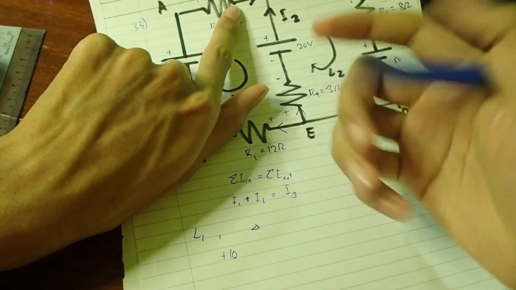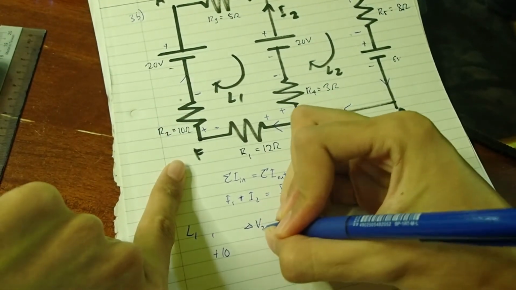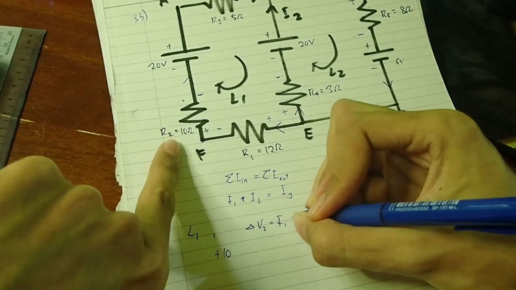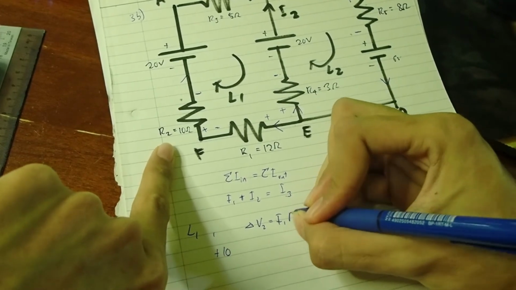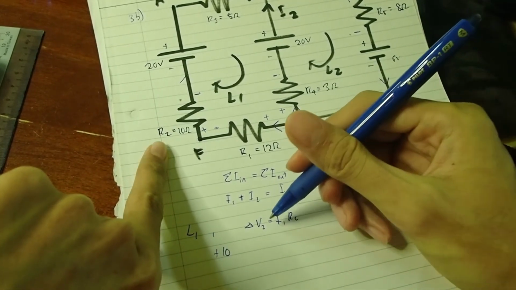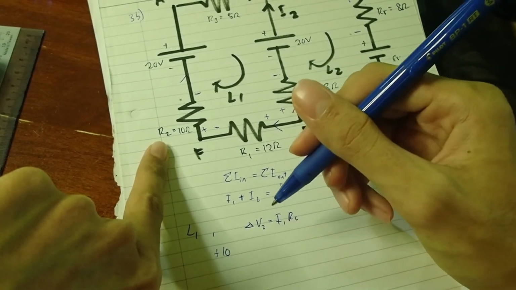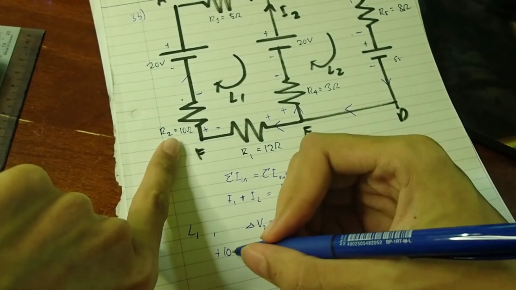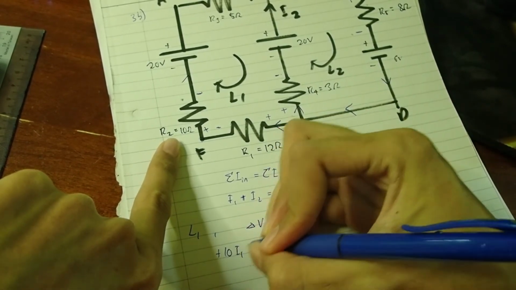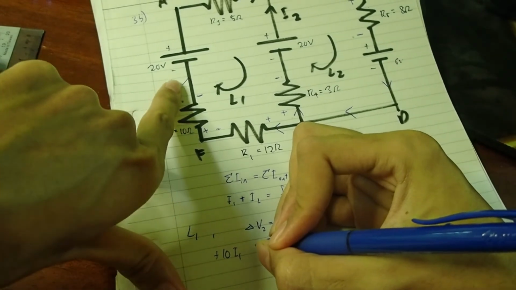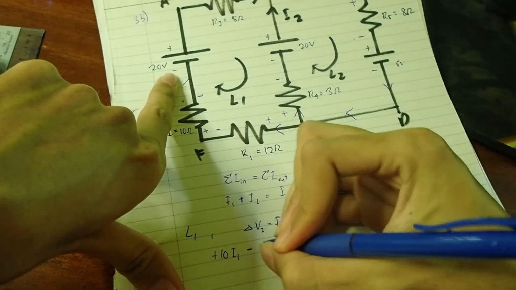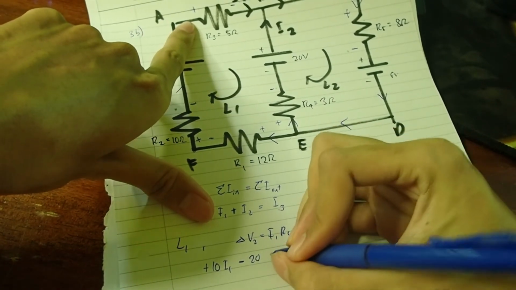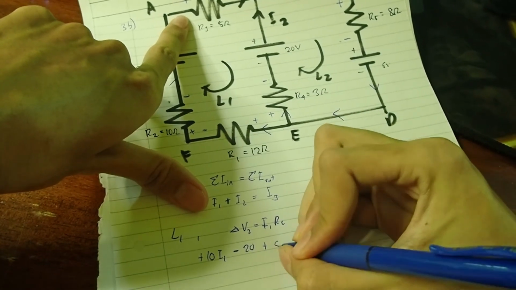Let me first explain. The potential difference across resistor 2 is equal to the current flowing in this resistor times the value of this resistor R2. So we know it's 10 ohm, so we put 10 multiplied with I1. As we go through the wire, we meet the negative terminal of the battery, so we put negative 20 volts. We move and then we meet the positive terminal of this resistor, so 5I1.